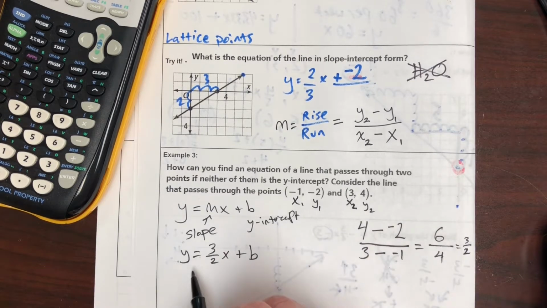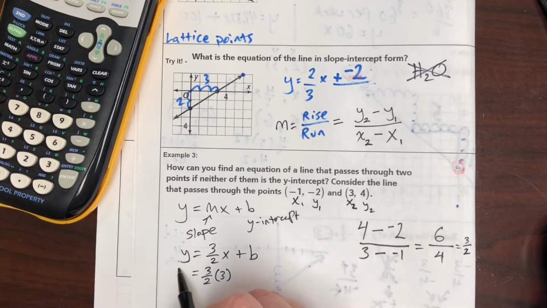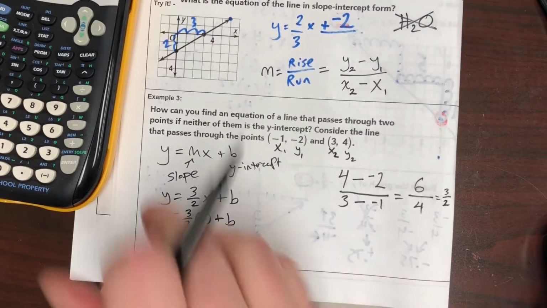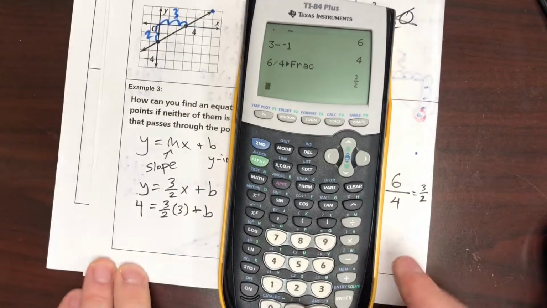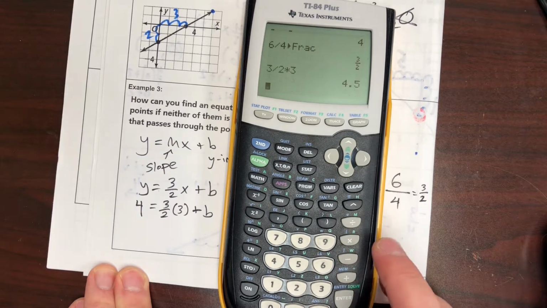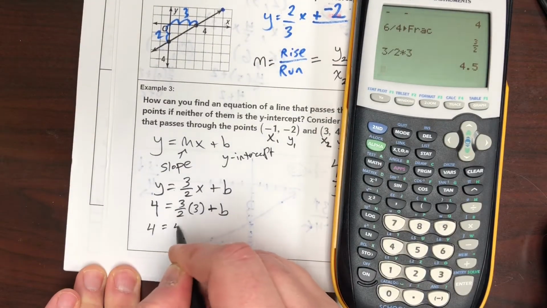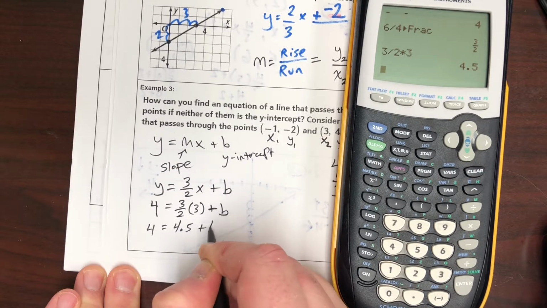So 3 for x and 4 for y. Now, not b, 4 for y. We're trying to solve for b. So I've got 3 over 2 times 3. All right, 3 over 2 times 3, 4.5. Okay, so I get 4 is equal to 4.5 plus b.